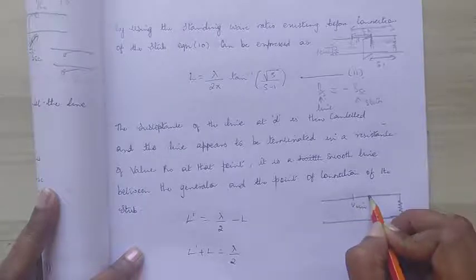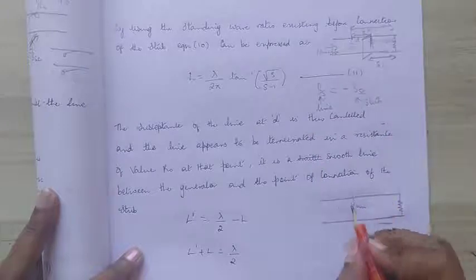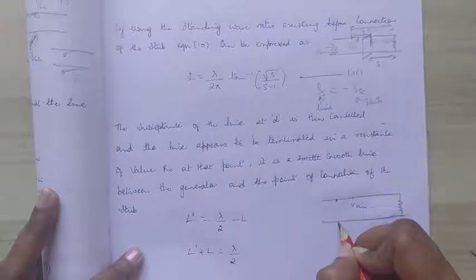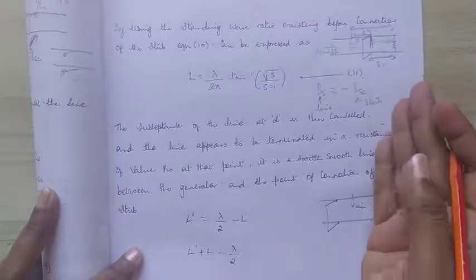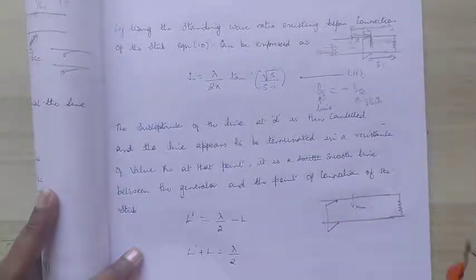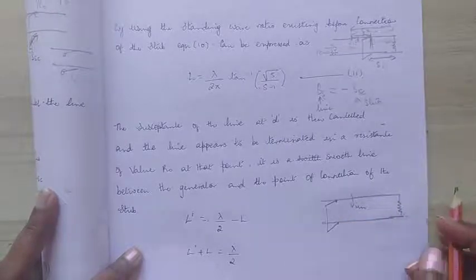Instead of placing the stub at this point like we've done over here, on the load side of the voltage minima, we could also place the stub over here, on the generator side of the voltage minima.